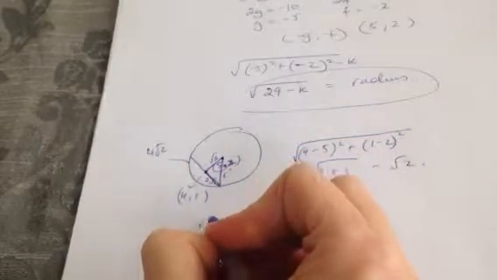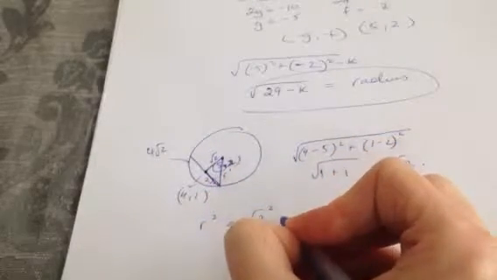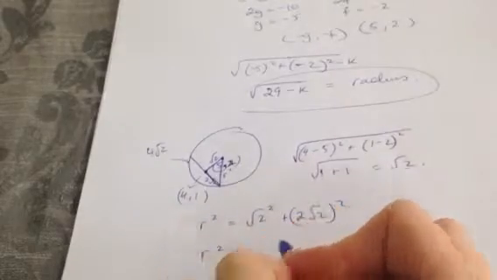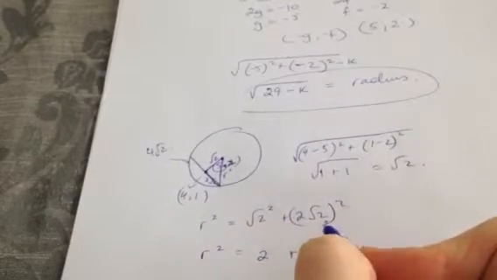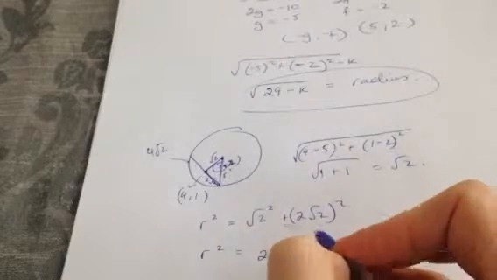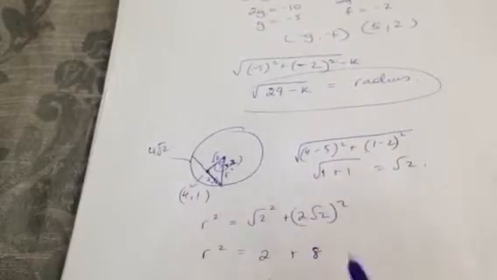So if I use Pythagoras' theorem, r squared is equal to root 2 squared plus 2 root 2 squared. That's r squared is equal to 2 plus 8. You can throw that into your calculator, you'll end up with r squared is equal to 10, or r is equal to root 10. So I didn't even need to use the earlier part.